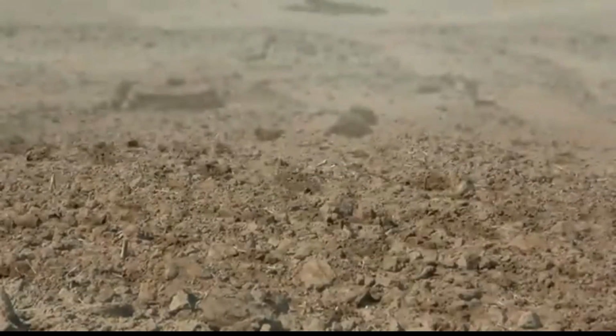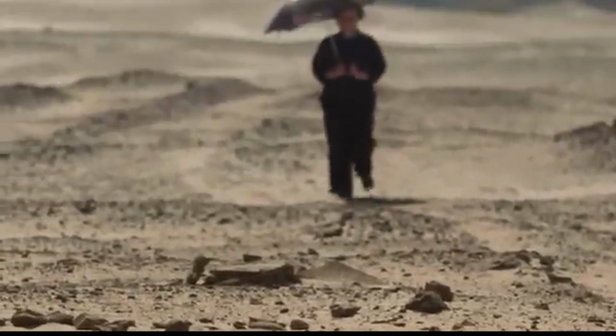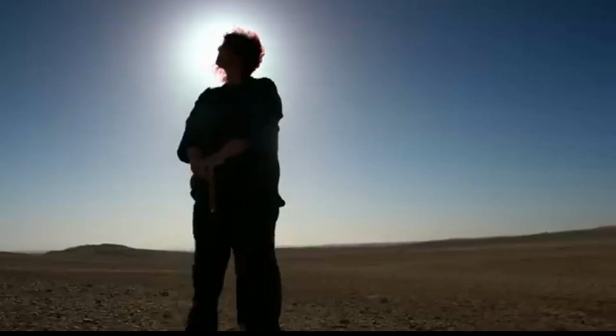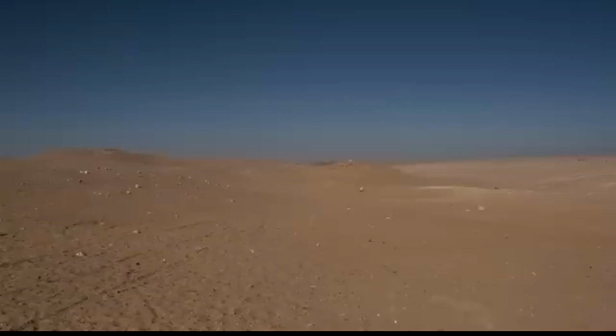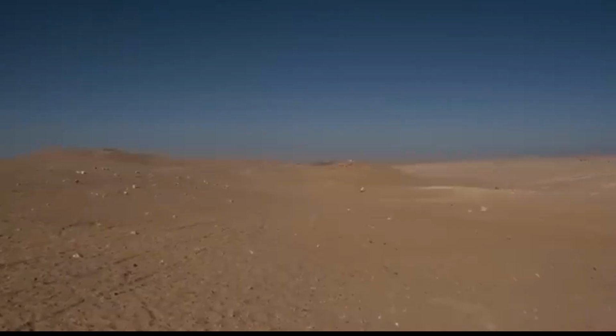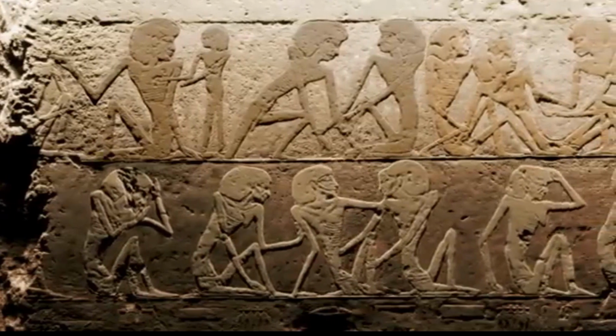Evidence shows that at the end of the 3rd millennium BC, the Nile flood levels fell dramatically. As the very thing that brought them life began to diminish, the Egyptians believed that their gods had begun to abandon them. And for the next century, the ancient texts talk of suffering, starvation, and even cannibalism.